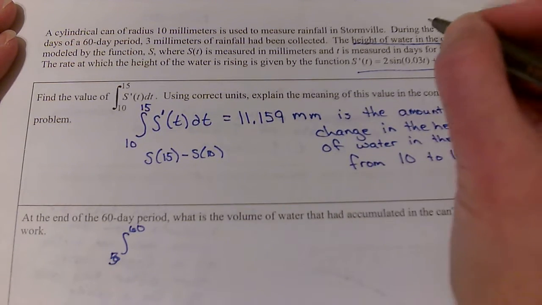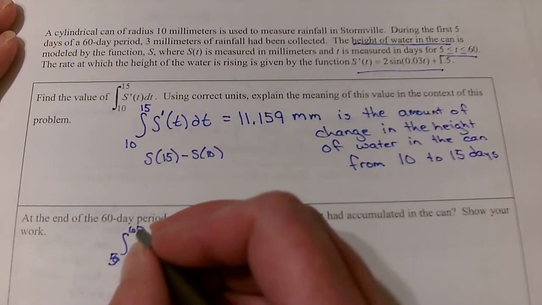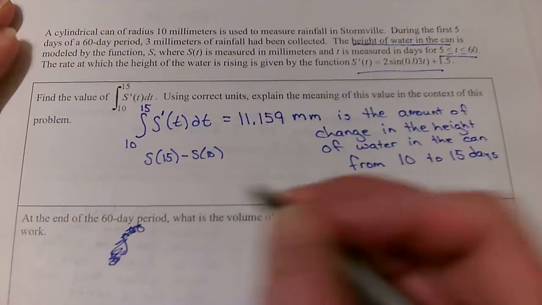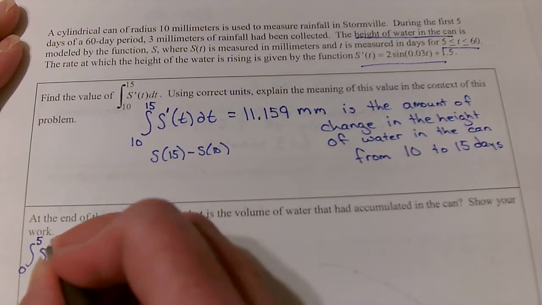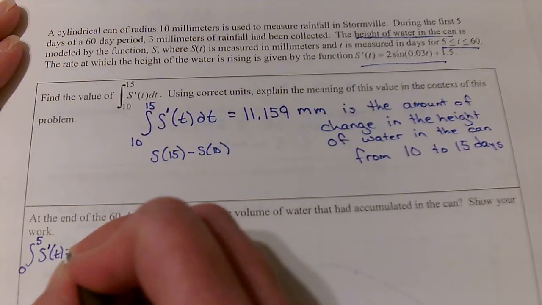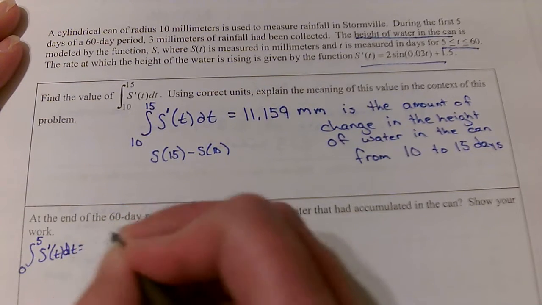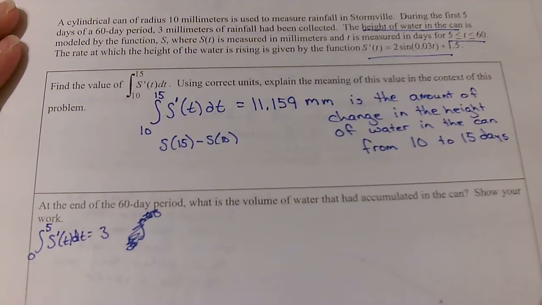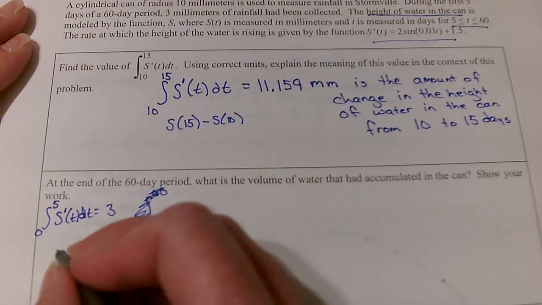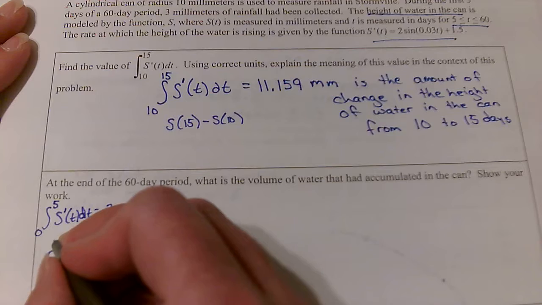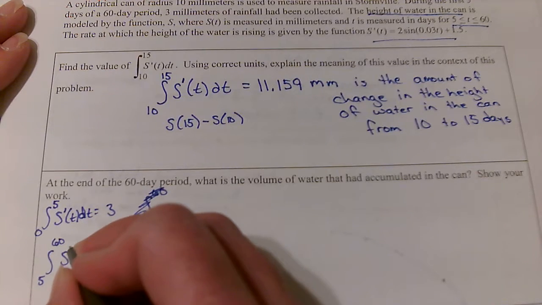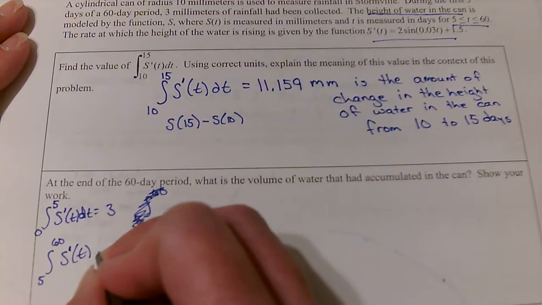Oh, they tell us that in the first 5 days we get 3 millimeters. So let's start over. So the change in the first 5 days, dt, is 3. Then we could find from 5 to 60 and then add them together.